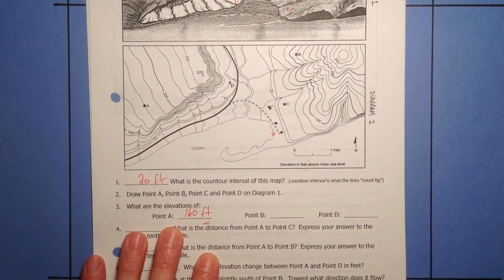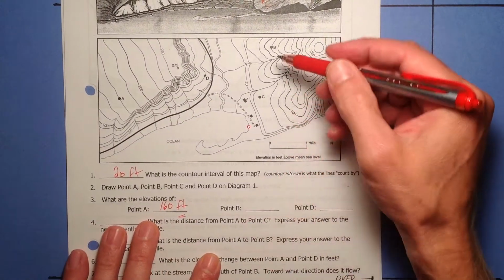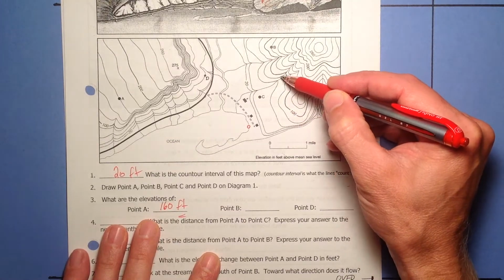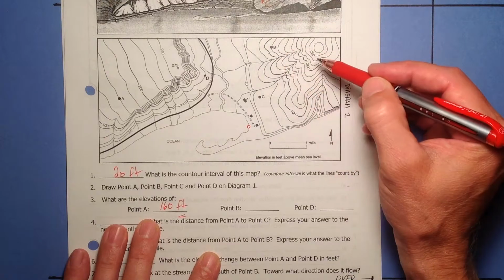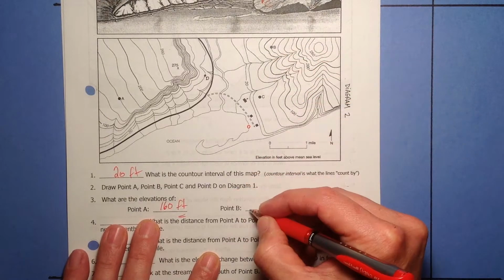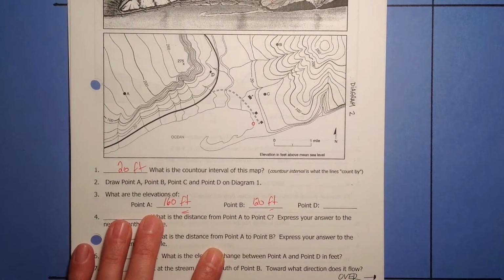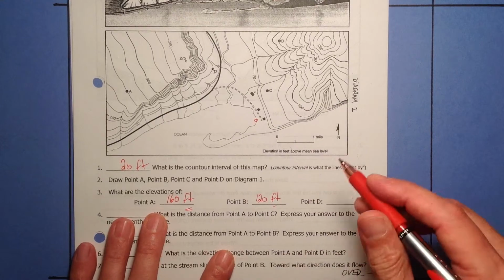If you just write 160, it's wrong. B is right here. This darker line is called the index contour line. That's 100. We're going uphill here, so that is 20 above that, 120 feet. Again, you must have feet on there or it will be wrong. Sometimes these are in meters, so you must write the units.